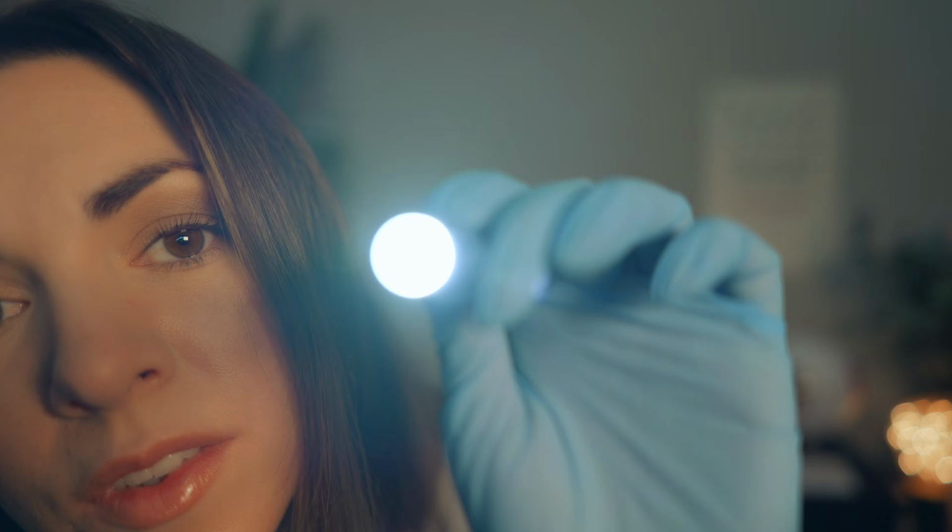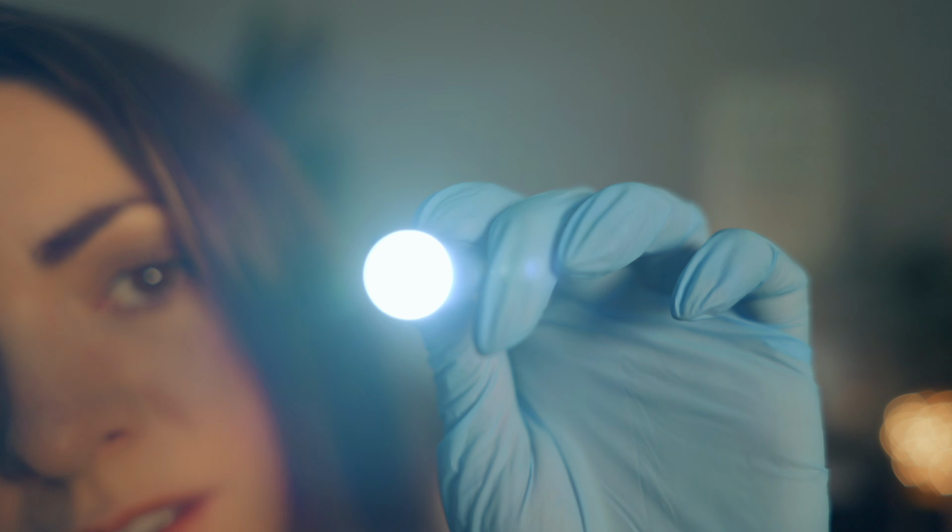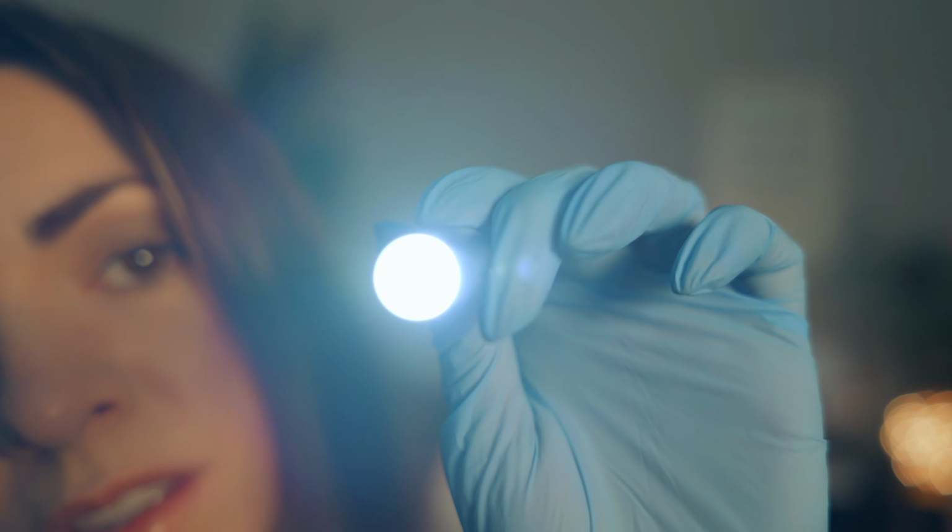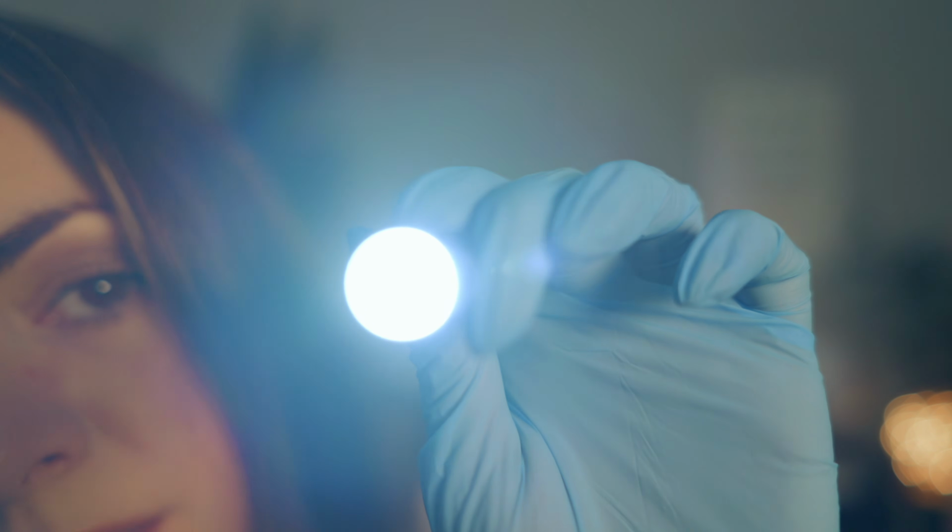Nothing complicated here. I have a little pen light. It's not too bright. I don't need you to look at it though, you can just look straight forward, and I am going to look right inside your eyes. Okay. So you can blink if you need to, that's absolutely fine. I'm going to start by having a look at your left eye. Okay. Could you please look up for me?